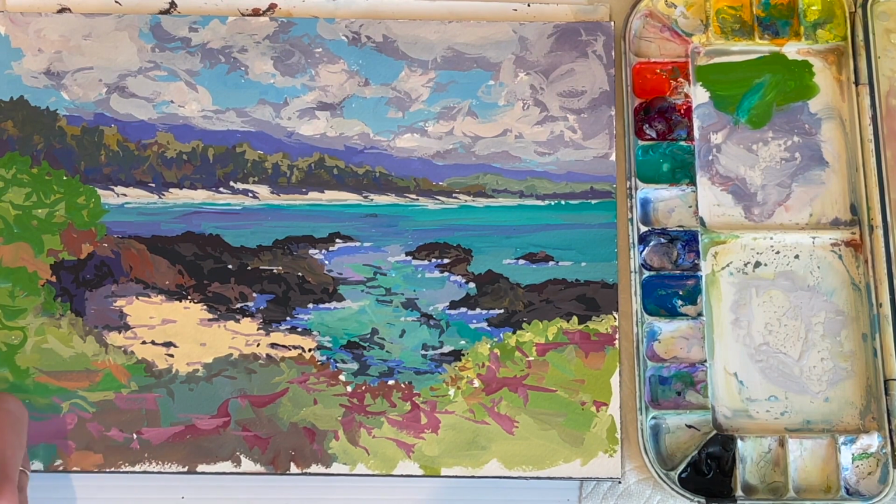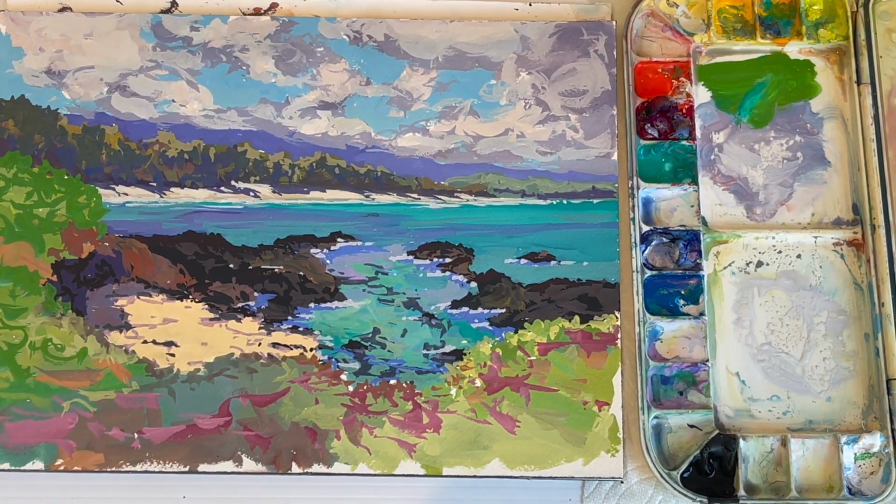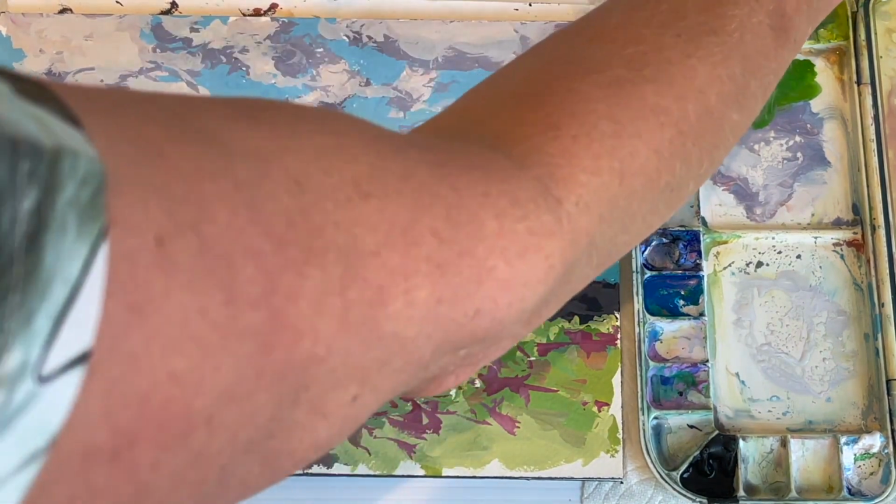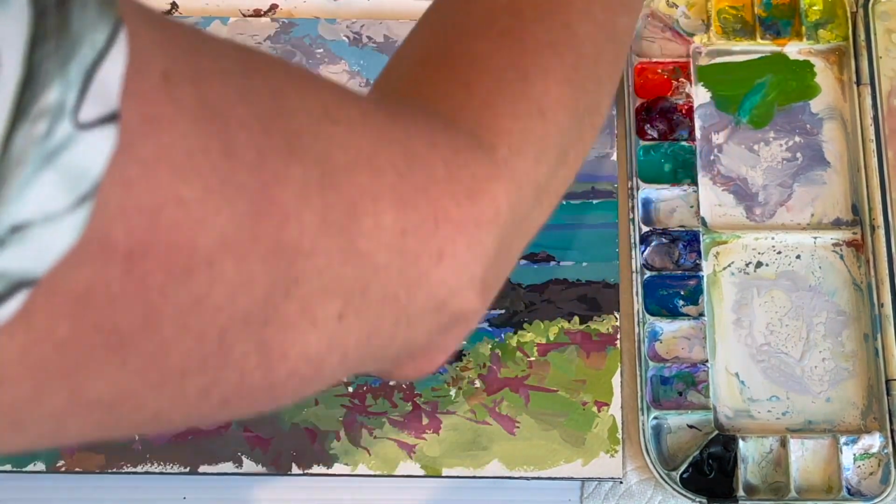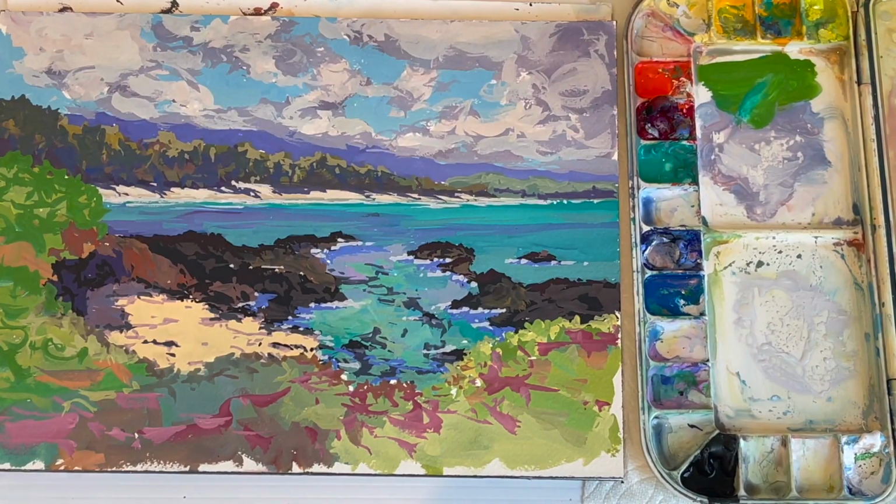We'll have them come right down here. Look at those nice brush strokes, lots of texture. Gouache looks so great when you do things like that with it. It just gets better and better. The more you layer, the better it gets.